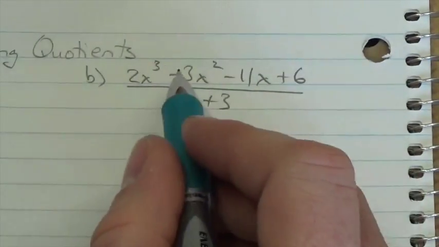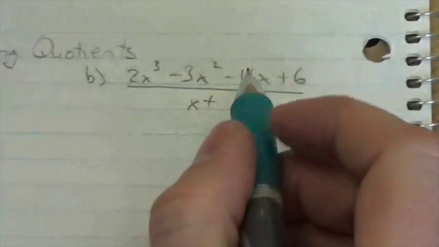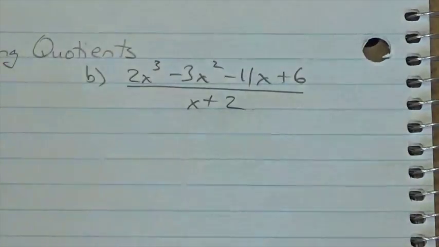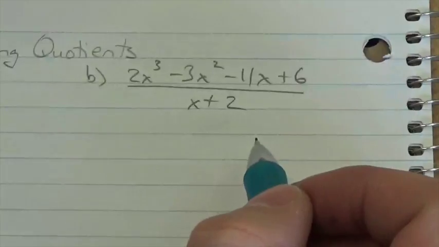Now that, oh, I'm sorry, not in this case. I've got a couple questions off to the side here that I'm looking at. I'm sorry, this one says x plus 2. I ended up looking at the original there. X plus 2, so we're going to divide that out right there.